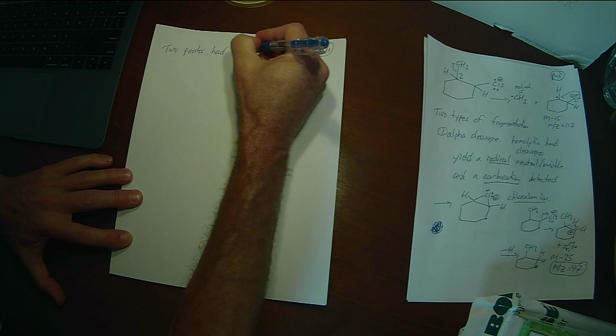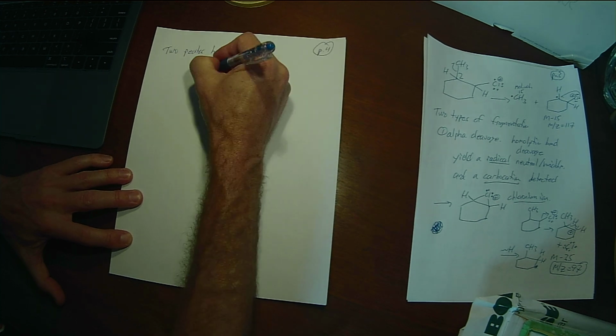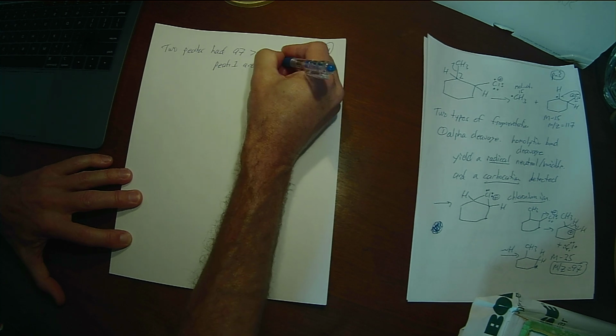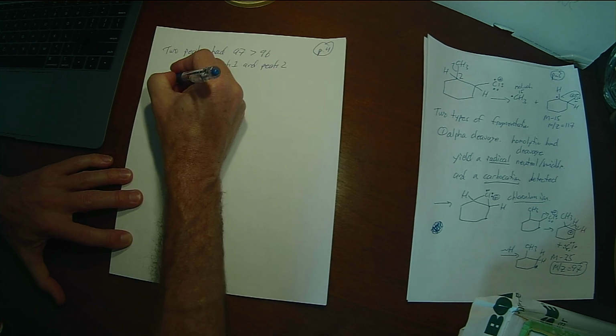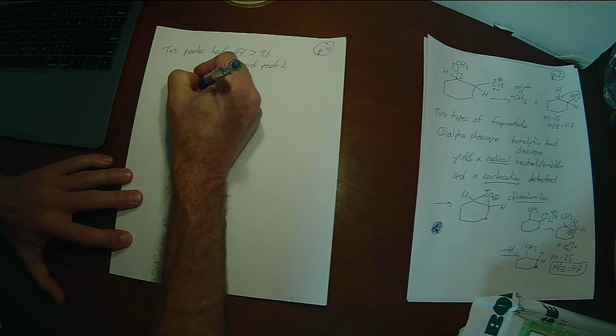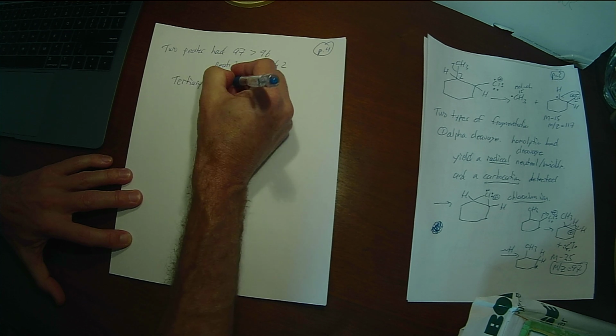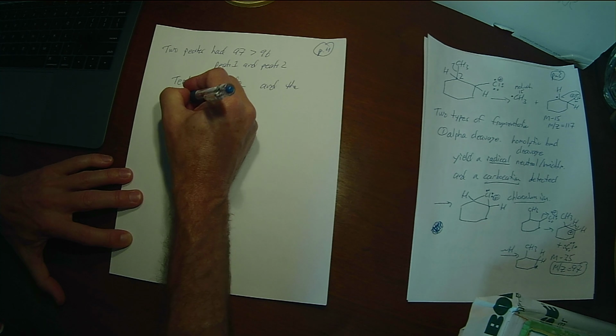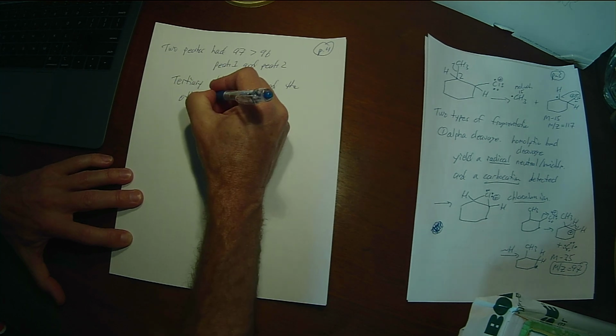First and second peak. All right, so that was peak 1 and peak 2. One of those is probably the tertiary chloride, and the other is probably one of the secondaries, one of the 2-chloro derivatives.